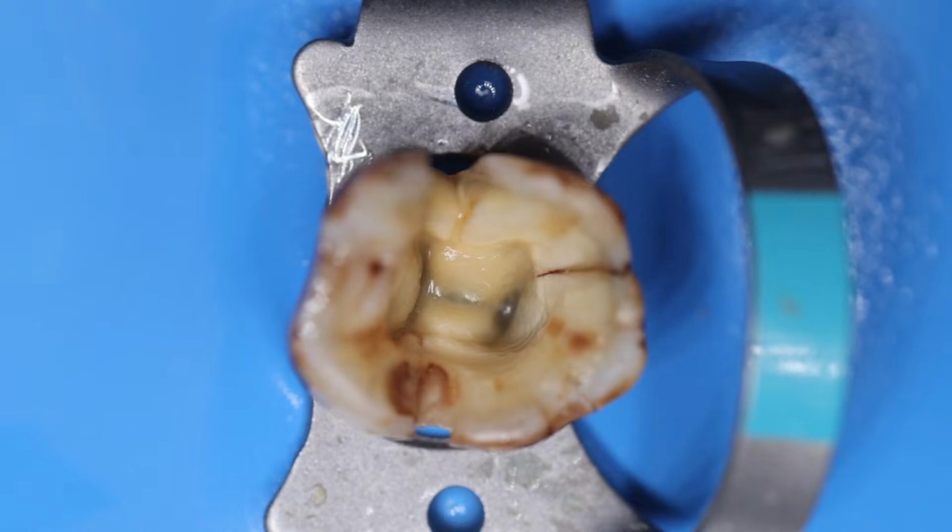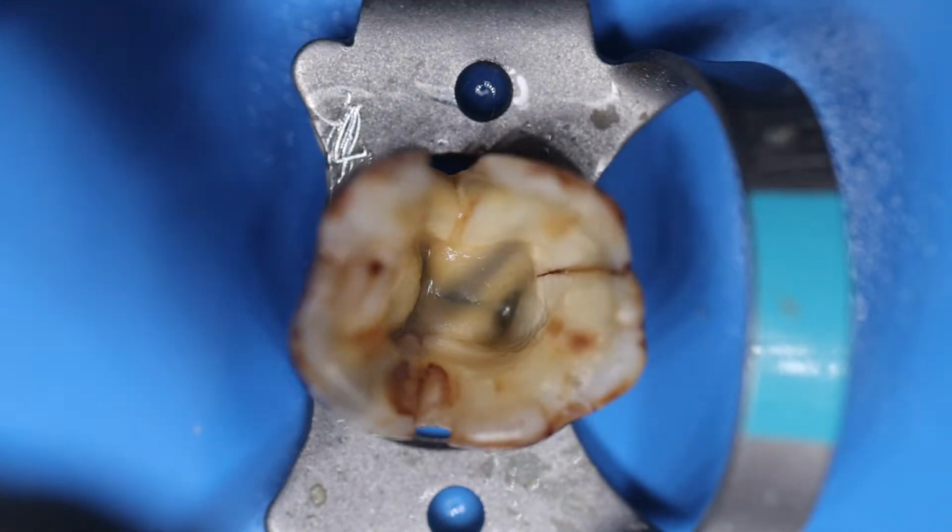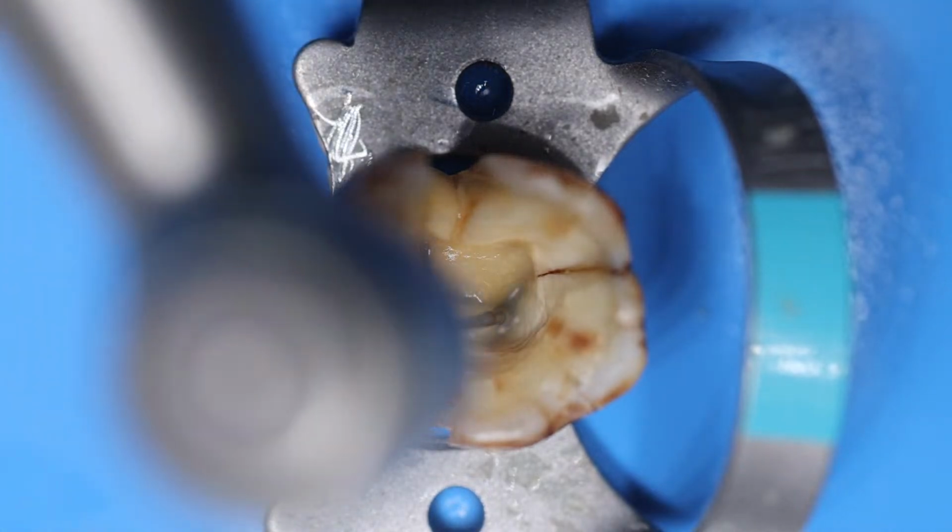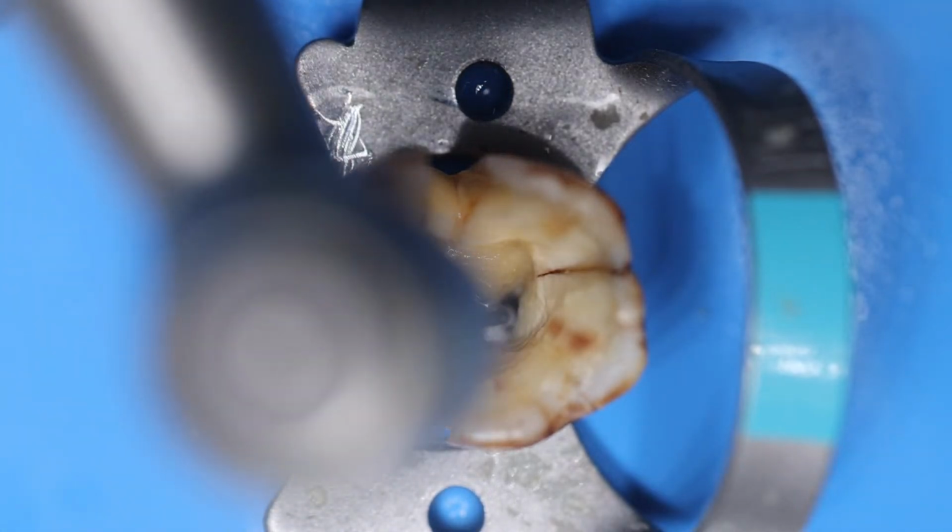I am just showing you the demonstration of how we can use the GG drills. Now we are just into the orifices, and we are using the GG drill. This is size 1 GG drill to enlarge the canal orifices.